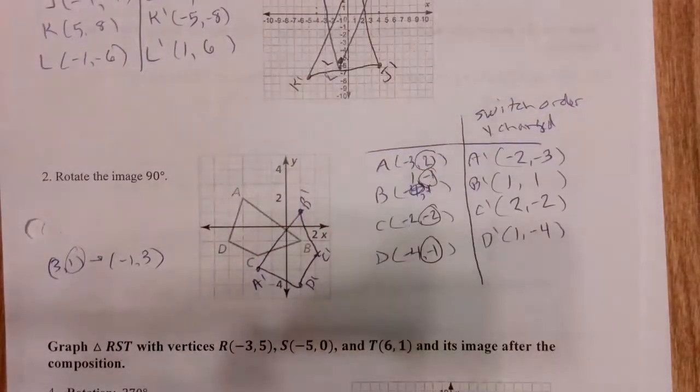If you've done it correctly, your shape should still look the same. If it's significantly smaller or bigger, or it's kind of like a different shape, maybe one of the corners seems to be off, then that probably means there's a mistake back here.